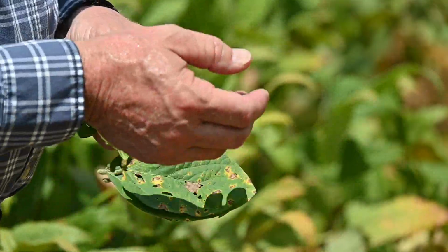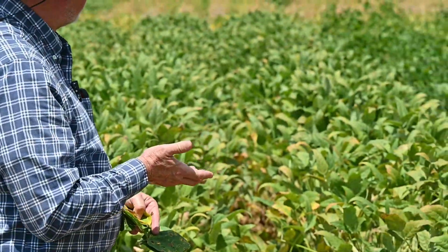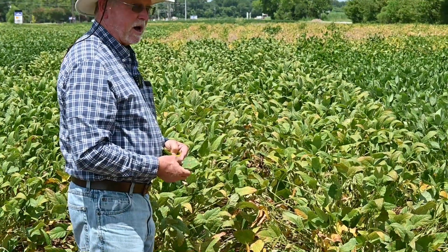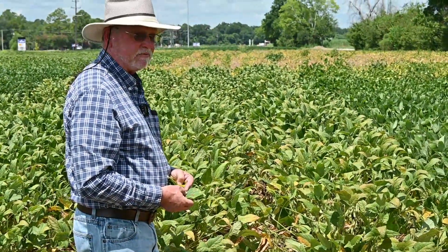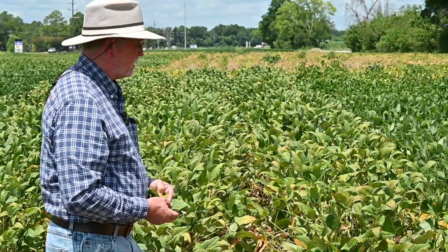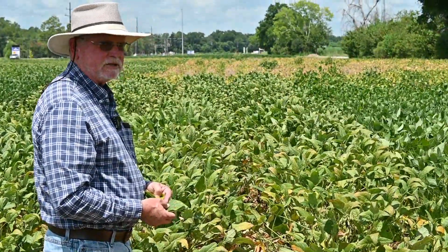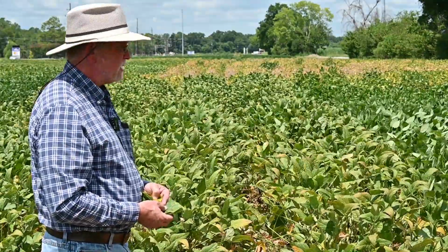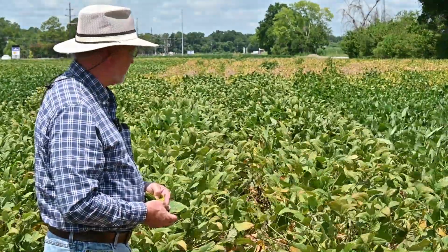This is an example of a plot back here that has a pretty good epidemic of brown spot going. It's actually causing some defoliation, and in most cases this is not really a yield limiting disease, but in this particular variety it may cause a little bit of yield loss.